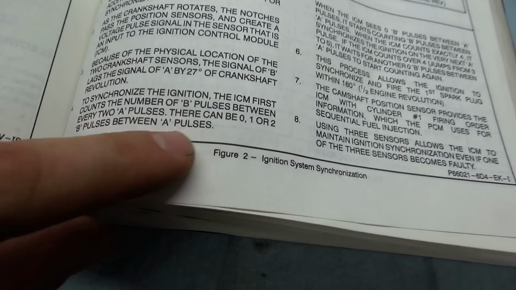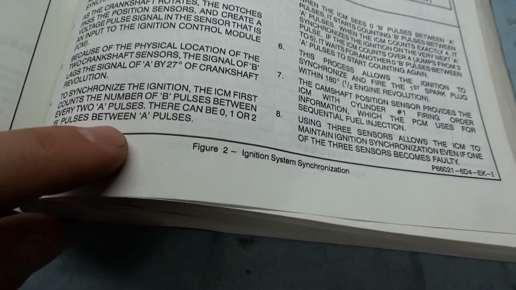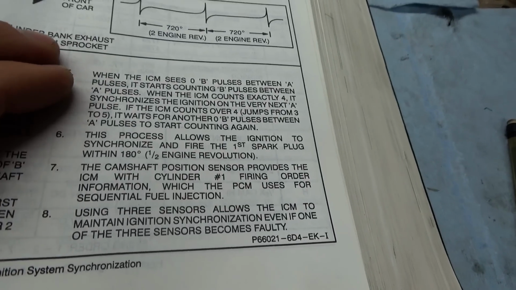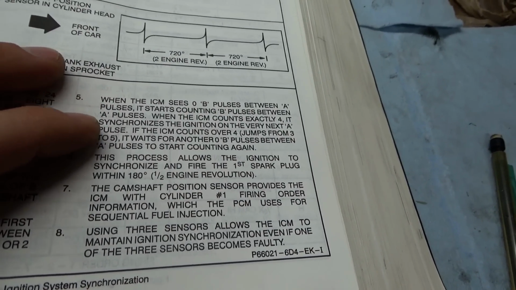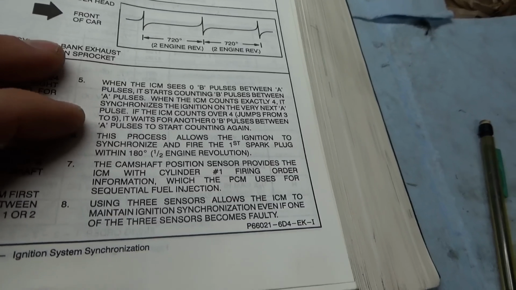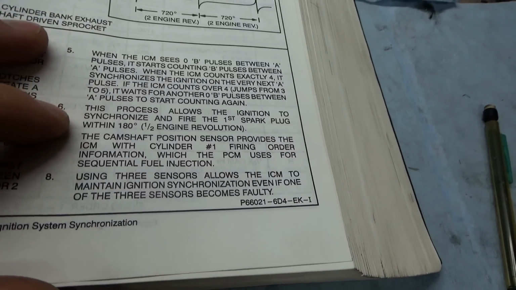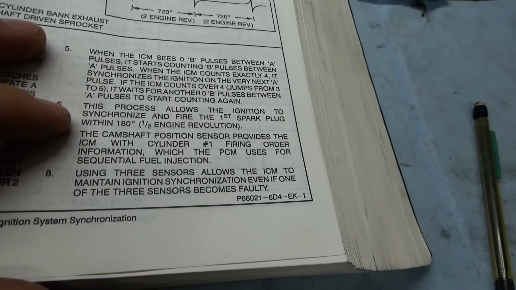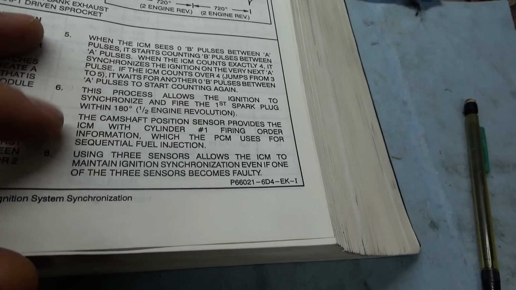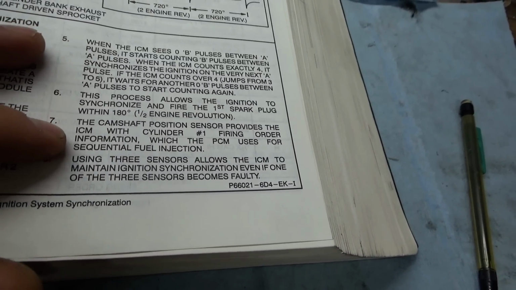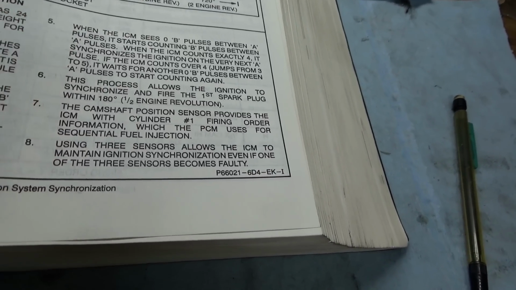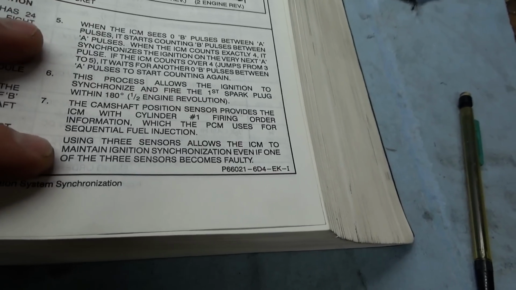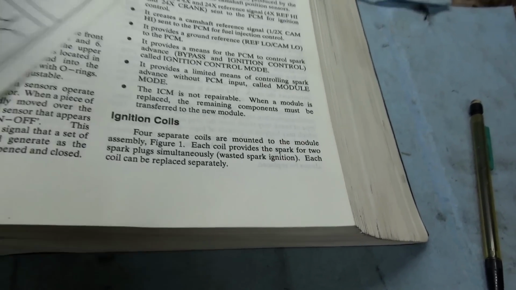This counts the number of B pulses. This is all details, but still interesting. And when it sees 0 B pulses between A pulses, it starts counting the B pulses. When it counts 4, it synchronizes the ignition event. So you can start within 180 degrees, or half an engine revolution. And the cam sensor provides the ICM with cylinder number 1 firing order information, which the PCM uses for the fuel injection. Okay? Using 3 sensors allows the ICM to maintain ignition synchronization even if one of the sensors becomes faulty.